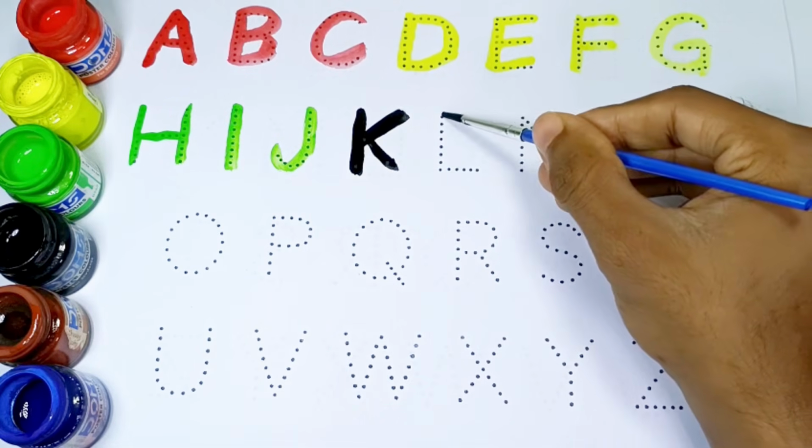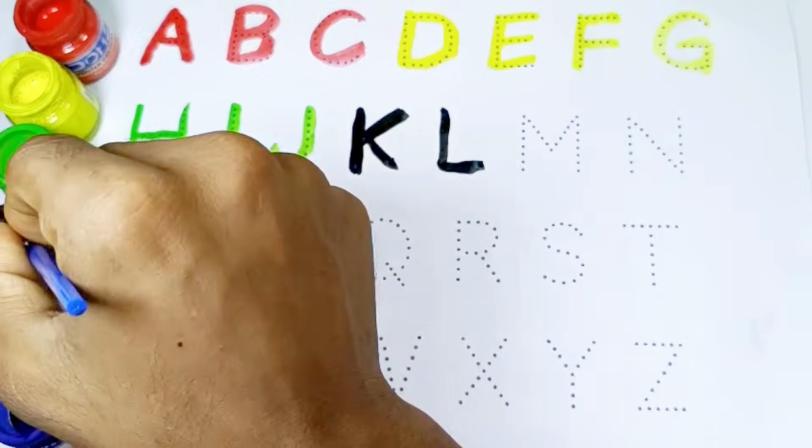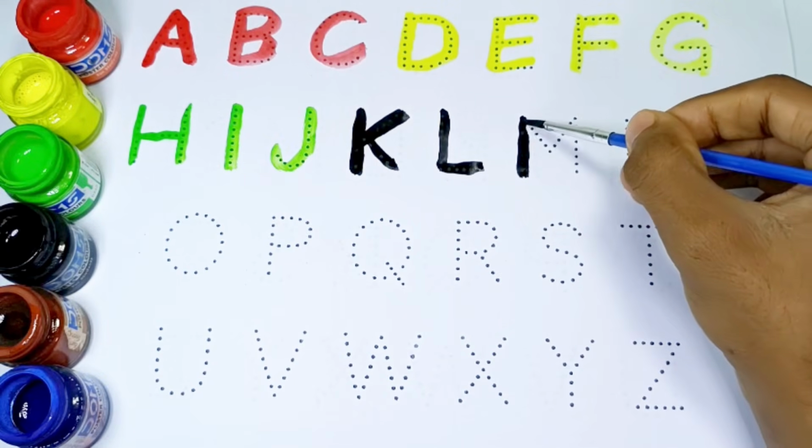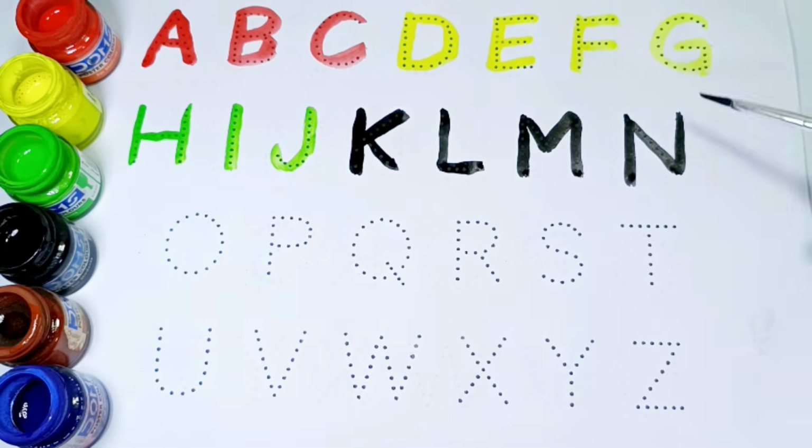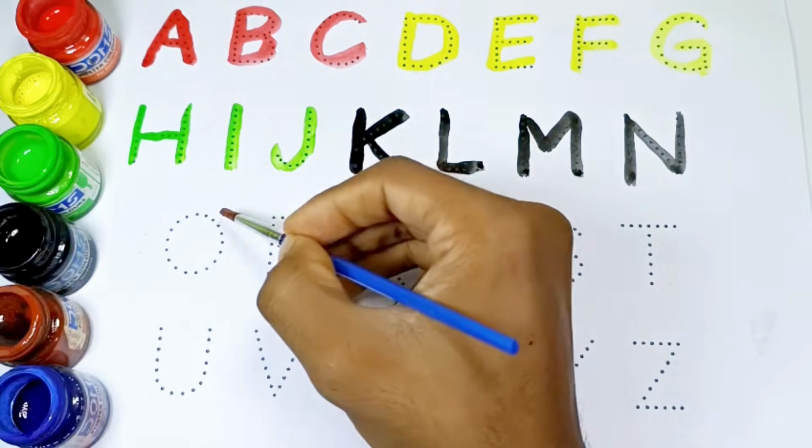K for king. L for lion. M for moon. N for nose. Kids, now you draw O and use brown color.